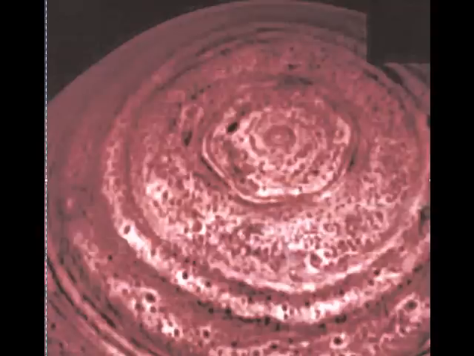I showed you how numbers fit in a specific way on the flower of life. But I can tell you now, I don't think man's responsible for this pattern. This is on the northern hemisphere of Saturn, and this was a photograph taken in 2006 by NASA's Cassini spacecraft.